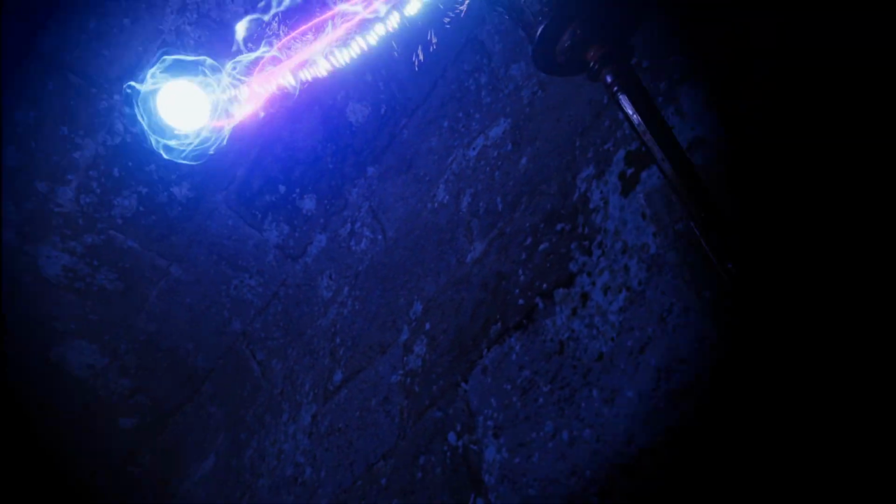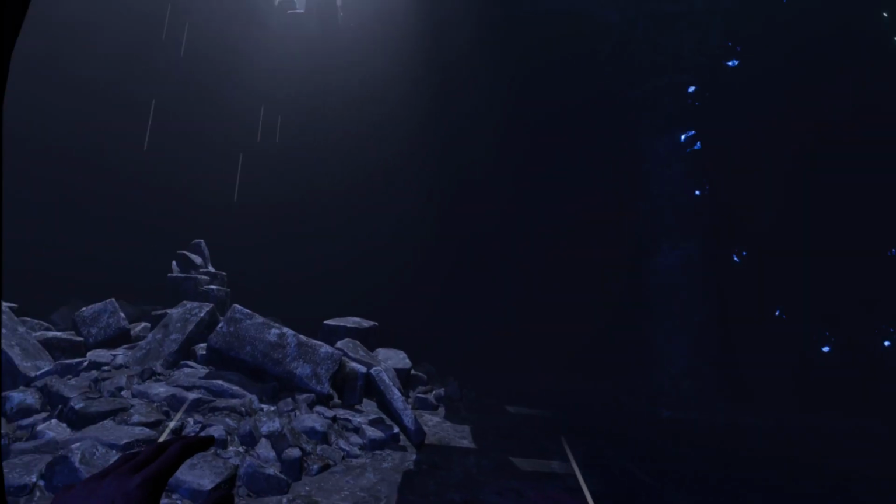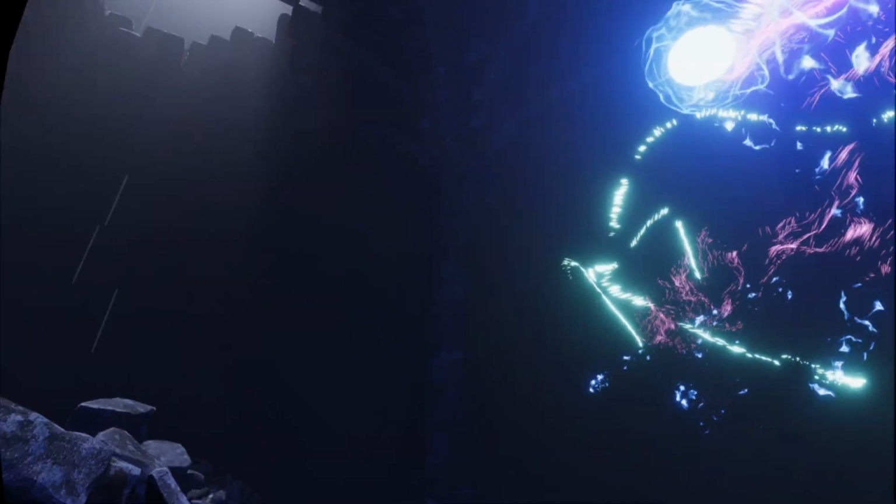Yeah, I really need to work on a better UI for this. But anyway, light torches. Azazel, what can you tell me about this room?